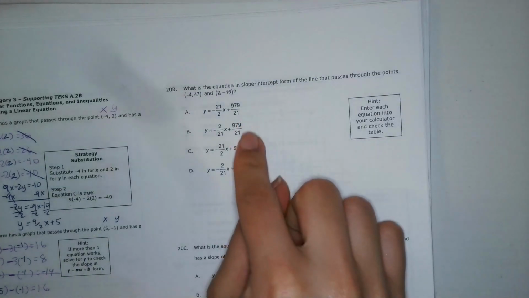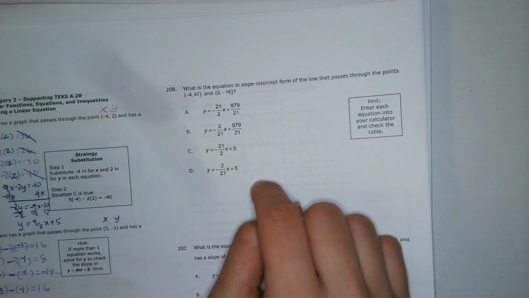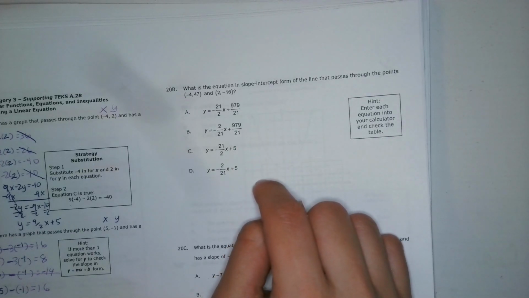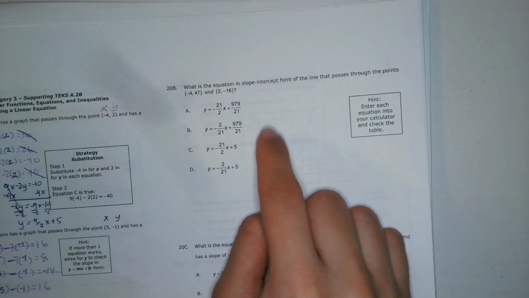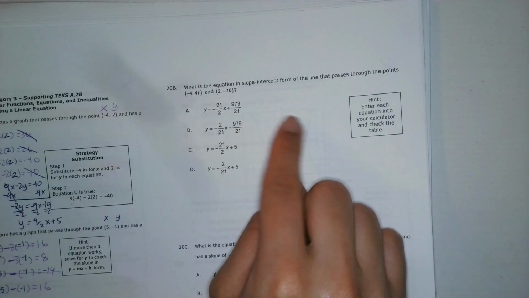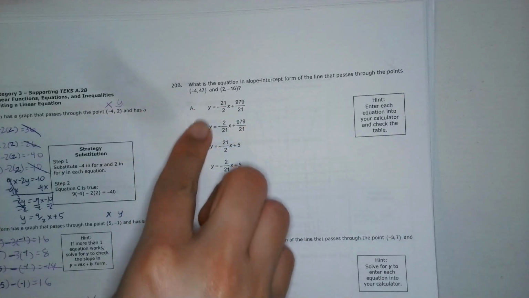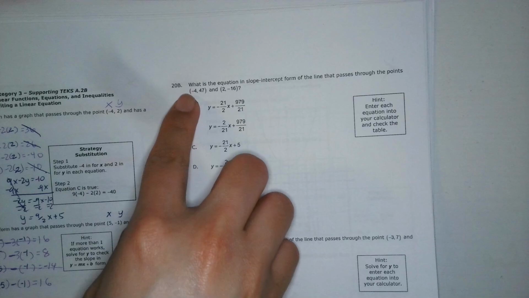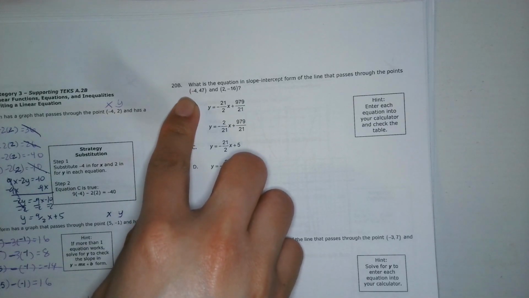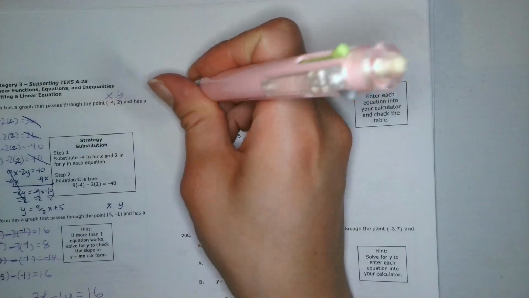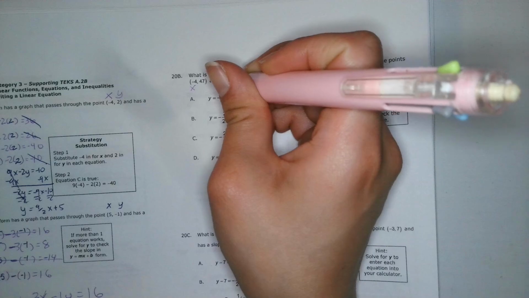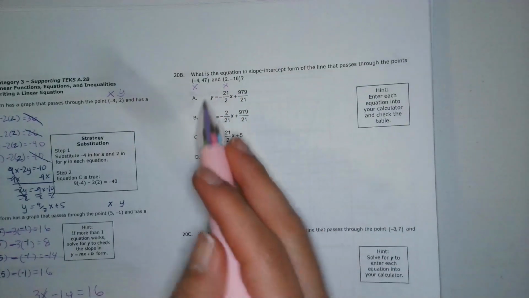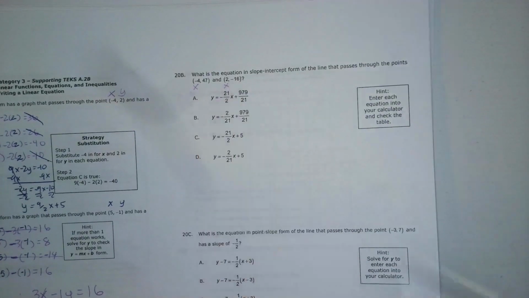20b. What is the equation in slope-intercept form of a line that passes through the points negative 4, 47 and 2, negative 16? And they have a bunch of equations. Some of them kind of ugly. One of the good things you can do about this is you can type them up in Desmos and then make a table with each of these equations. Type in negative 4 for x, and then a 2 for x, and see, well, I get 47 and negative 16.